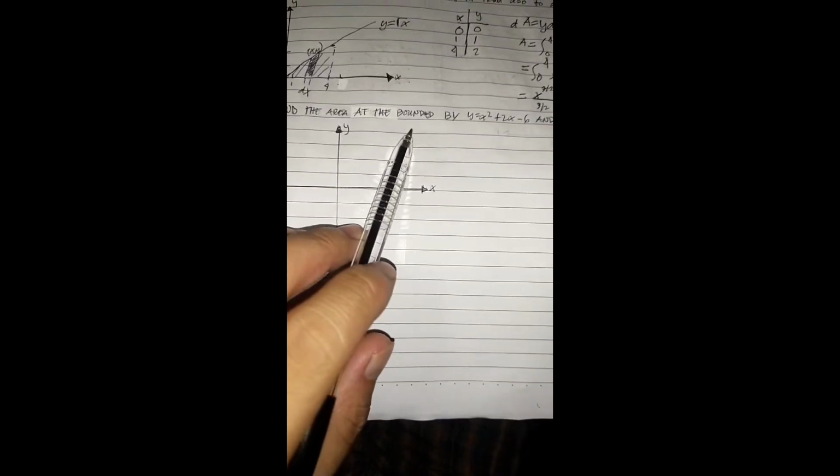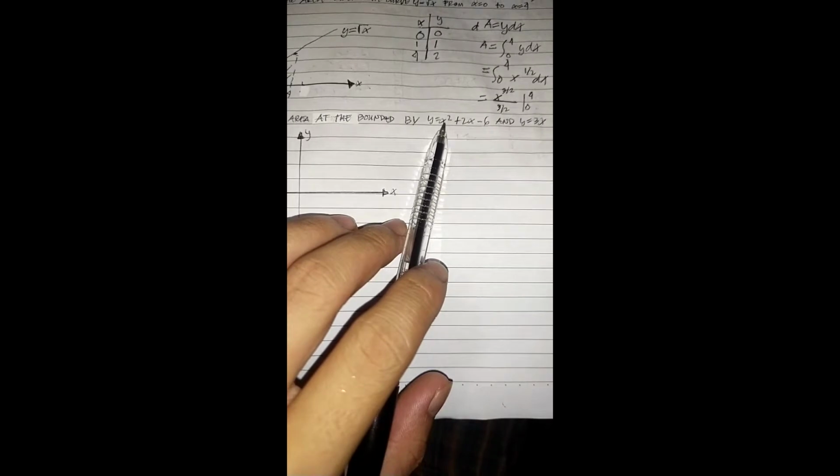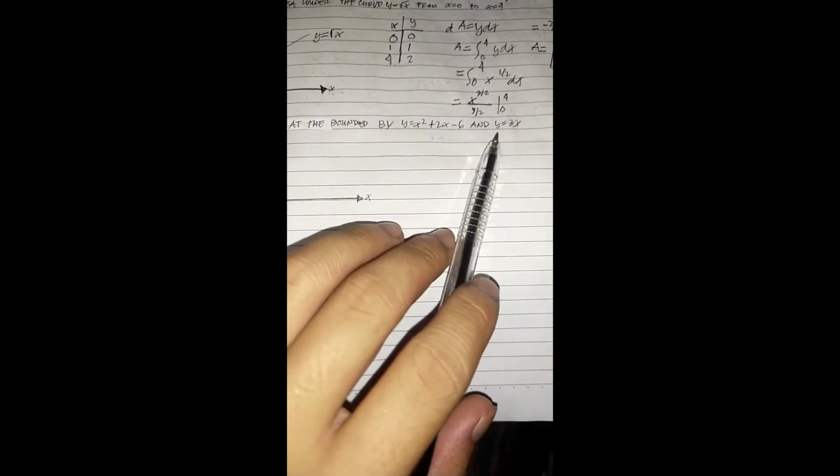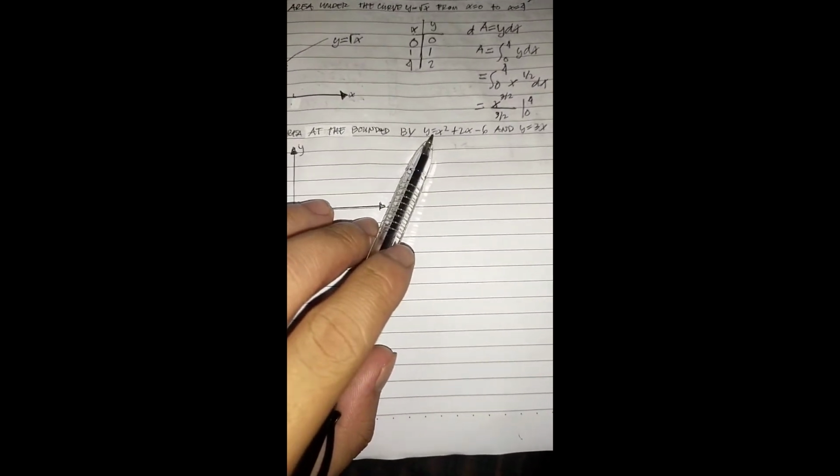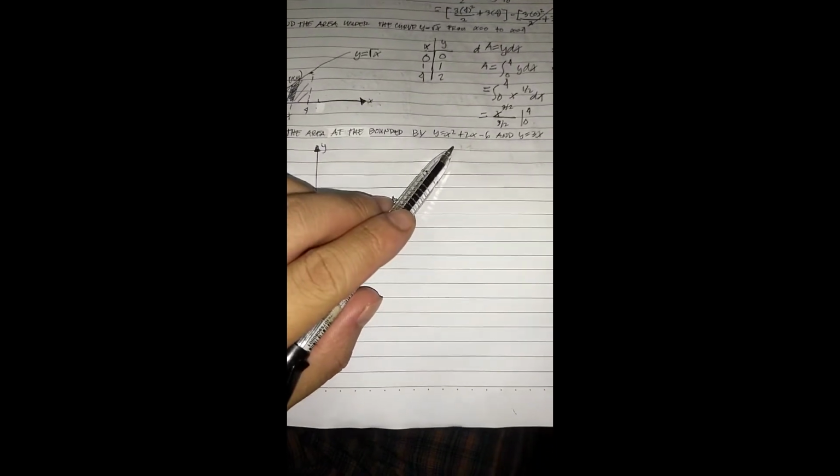So example number 3 is: find the area bounded by y equals x squared plus 2x minus 6 and y equals 3x. So first we will find our graph. The y equals x squared plus 2x minus 6 is a parabola.